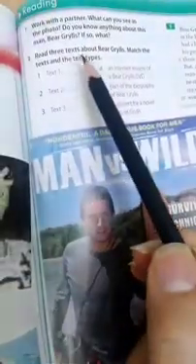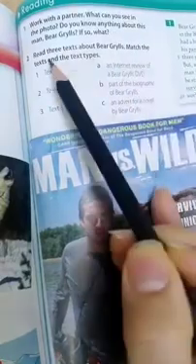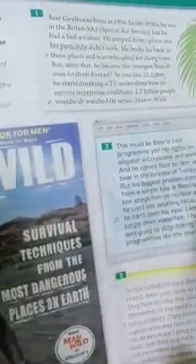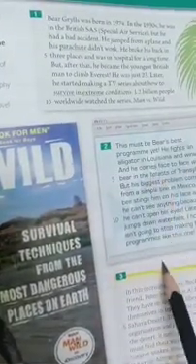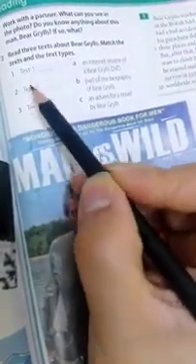Let's continue. Read 3 texts about Bear Grylls. Match the text and the text types. We have 3 texts here about this man. We are going to read these texts and know what each text is about. We have 3 main titles for this text. Text number 1, 2, and 3. We want to guess which one each text is.